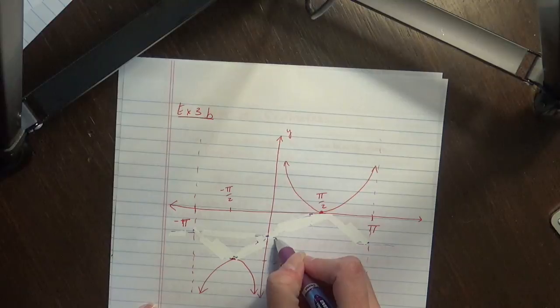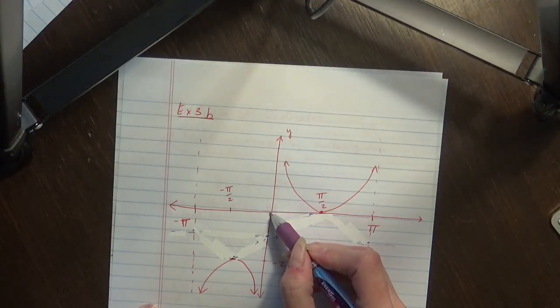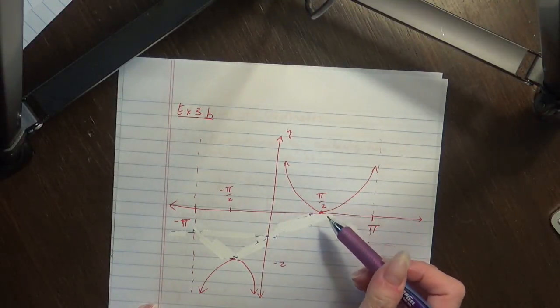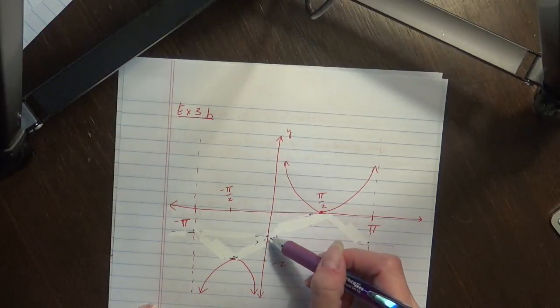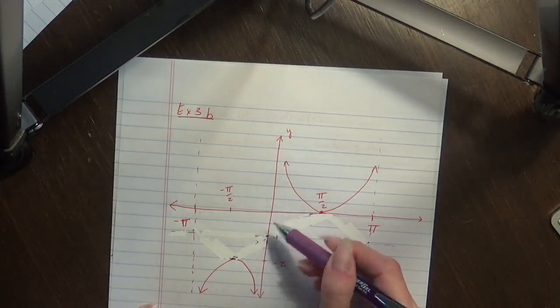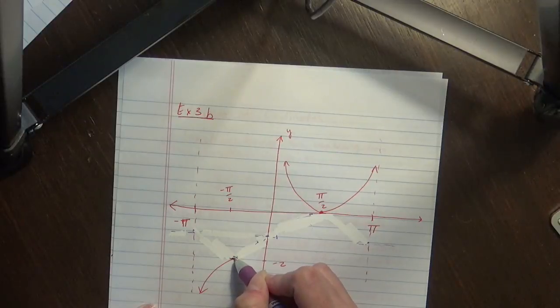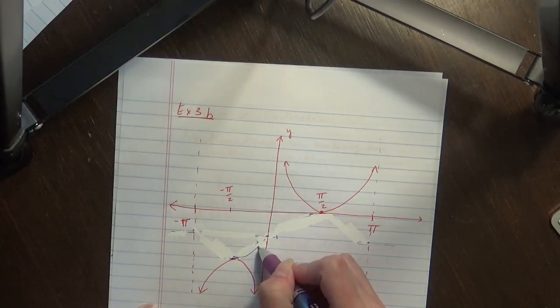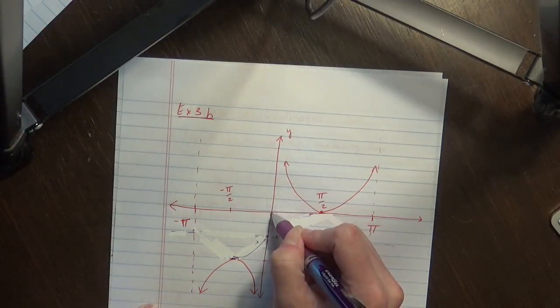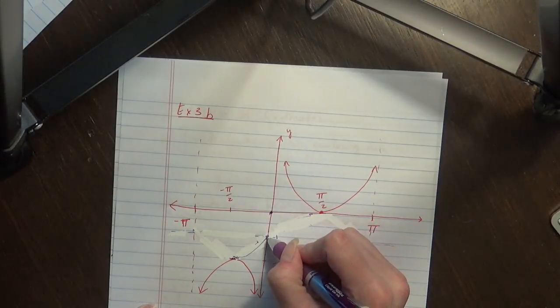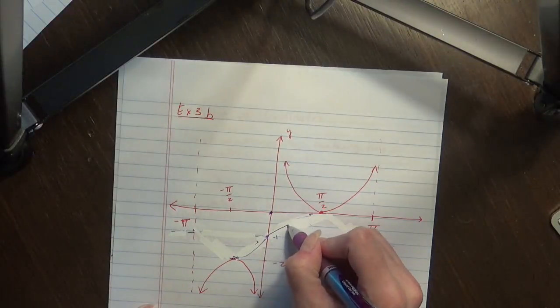So if this is my 1 here, then the point that it was originally at the origin, which would make sense, because if you try to draw this in, you would have it coming through here. So that indicates that it had a point originally at the origin before it was shifted.